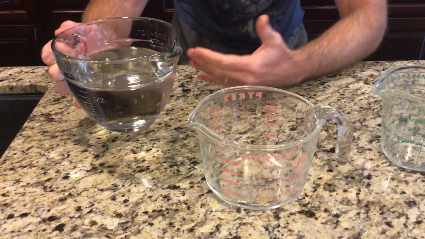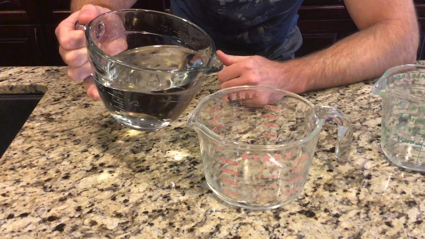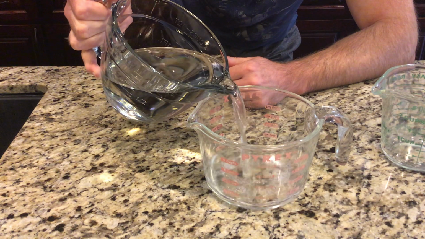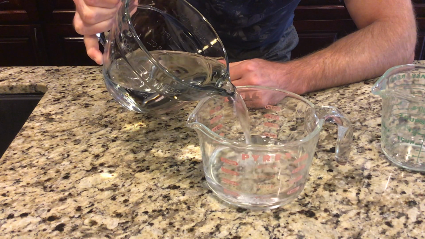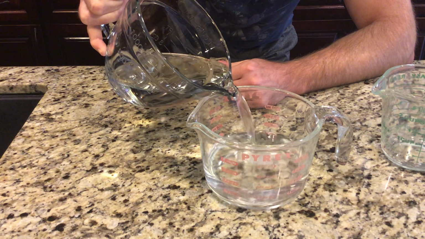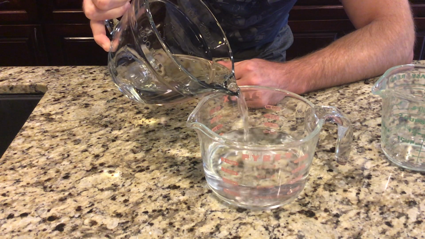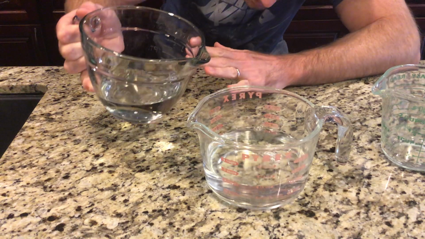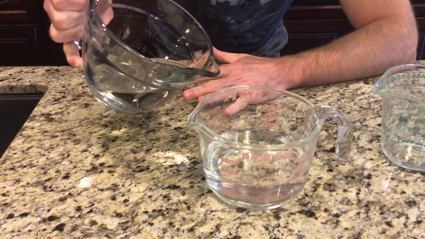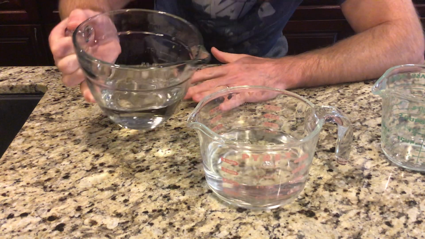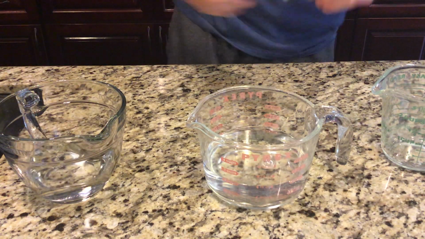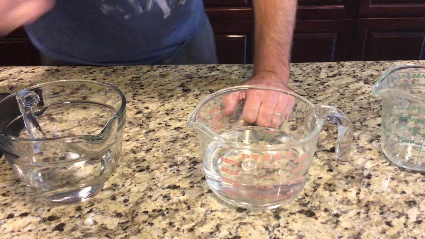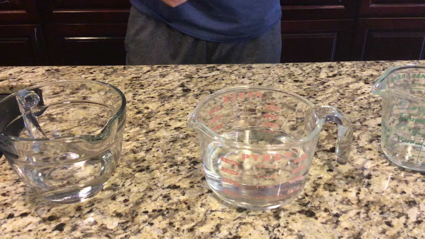Deep breath. All right, here we go. The meniscus. Oh, needs a little more. There we go. Beautiful pour, right? Beautiful pour. Wasn't that exciting? Okay, now I attempted to pour 500 milliliters into this, right?